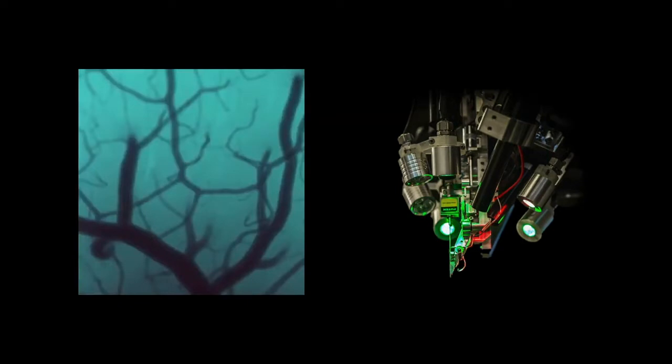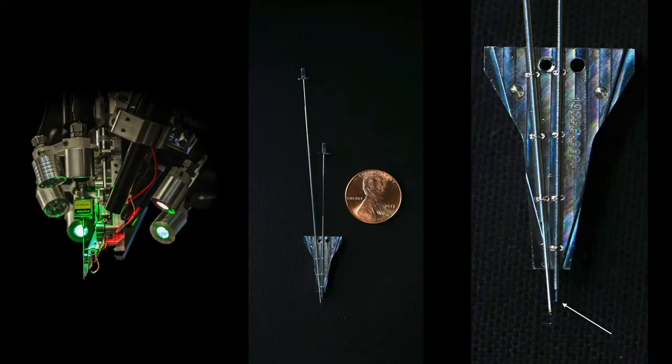And this is what the robot looks like. It's quite a complex device, but it all comes down to a very tiny, tiny point. You see the robot on the left, and then what looks like the needles for insertion next to a penny, but in fact the actual needle that gets inserted is way, way tinier. It's that little tiny thing where the arrow is pointing. That's actually the size of the needle. It's about 24 microns in diameter. Extremely, extremely small. It's so small you can't really even see it in the picture with the penny.